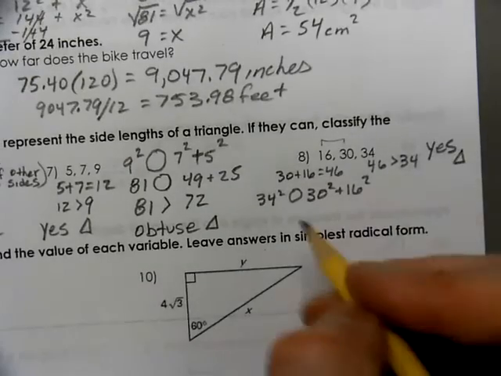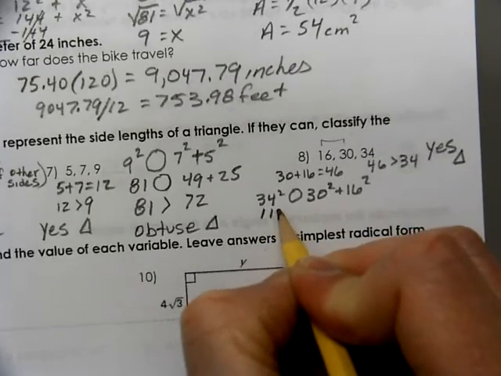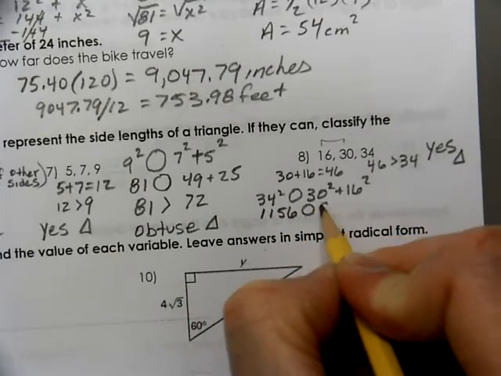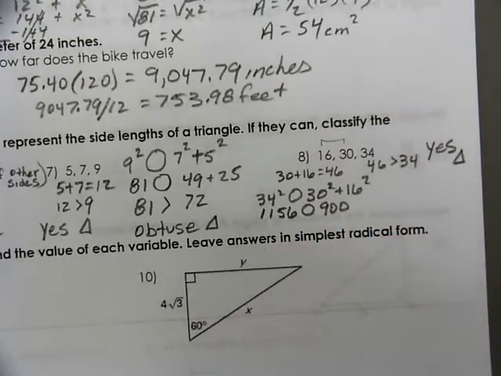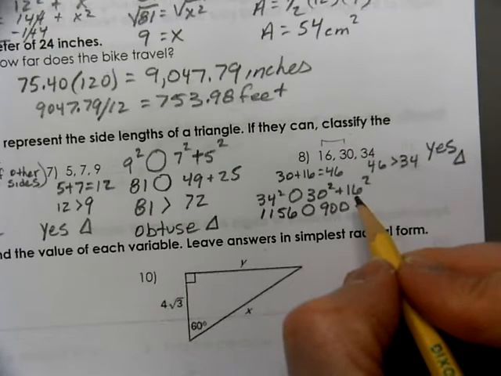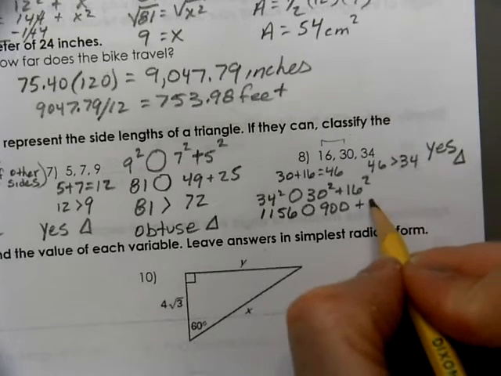So 34 squared is 1,156. 30 squared is 900. 16 squared is 256.